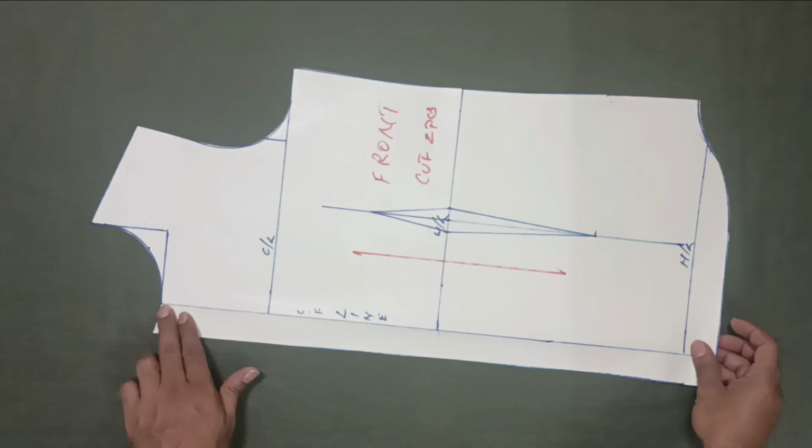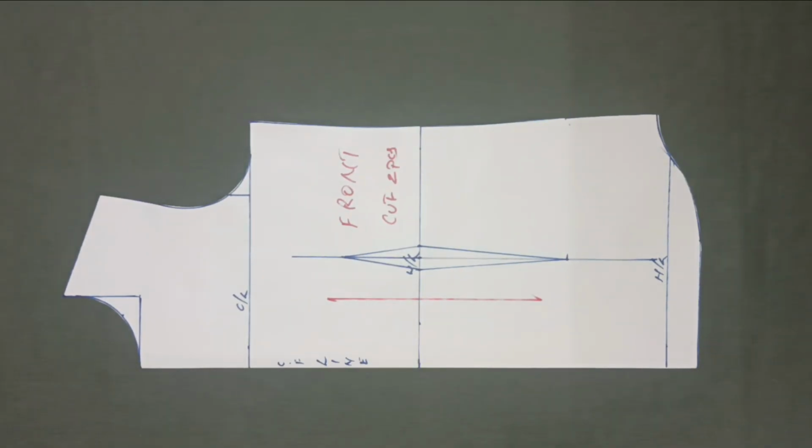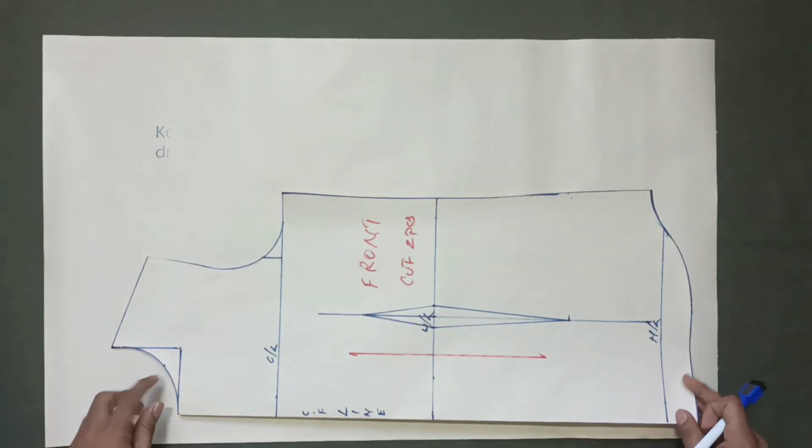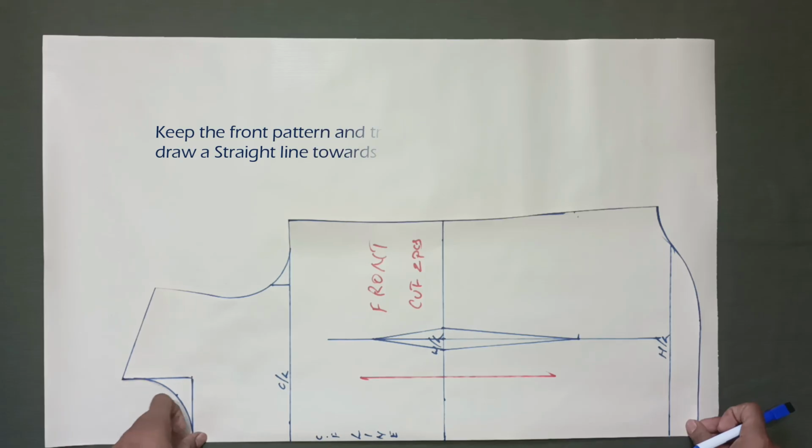You can see this shape now, and fold it, and now you trace the front pattern to make a back. Keep the front pattern and trace accordingly.